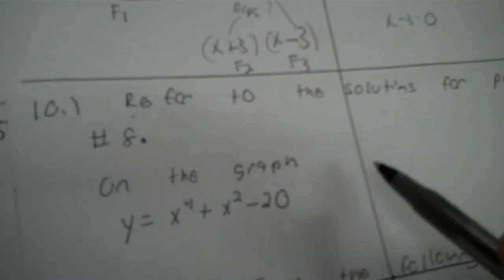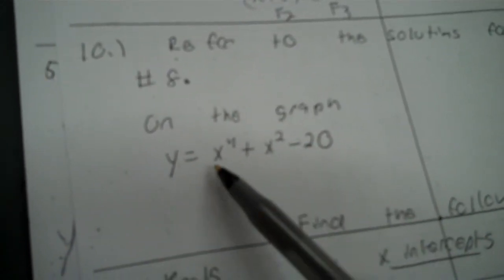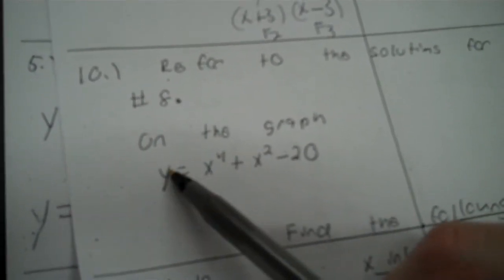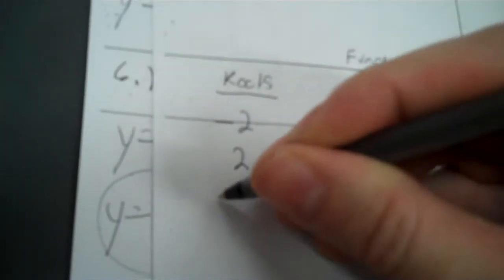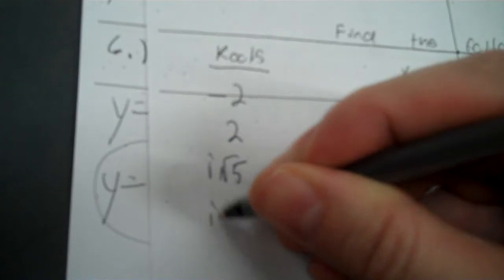Okay, 10's an easy one if you know what you're doing. Refer to the solutions for problem number 8. On the graph, y equals x to the fourth plus x squared minus 20. Find the following: the roots, the x-intercepts, the y-intercepts. Now this is the same as problem number 8, but instead of equals 0, it's equal to y. The roots are the answers we came up with. Just copy them down: negative 2, positive 2, i square root 5, and negative i square root 5.